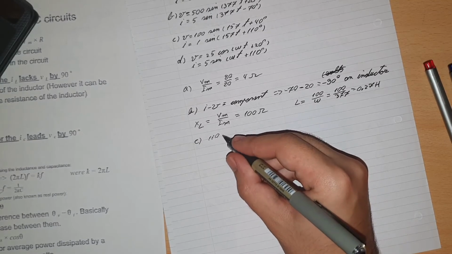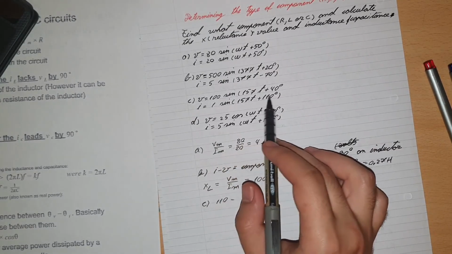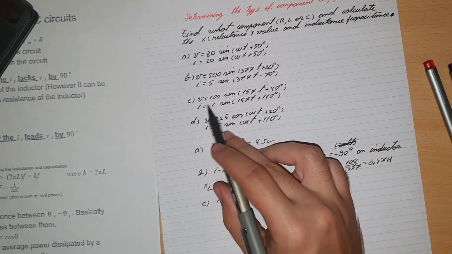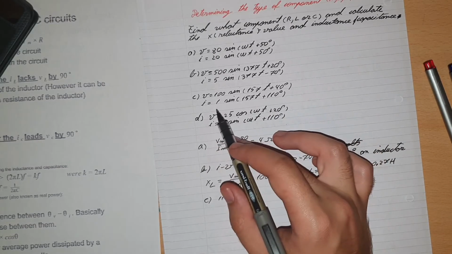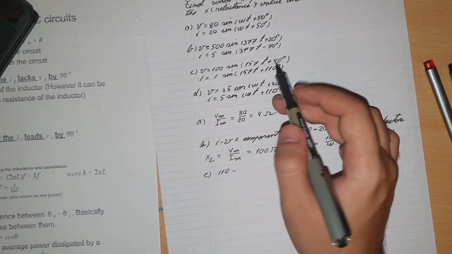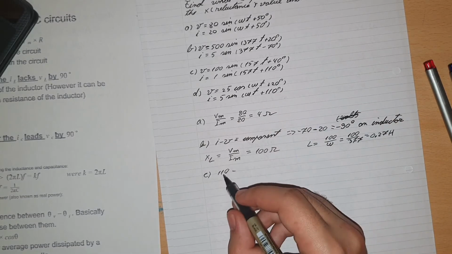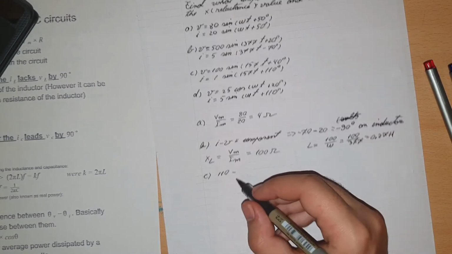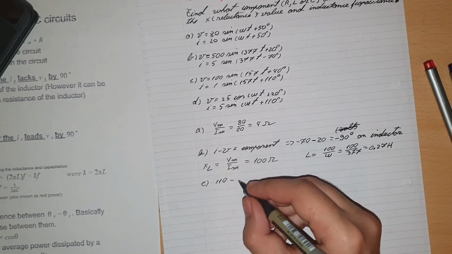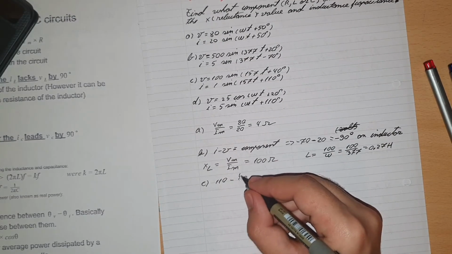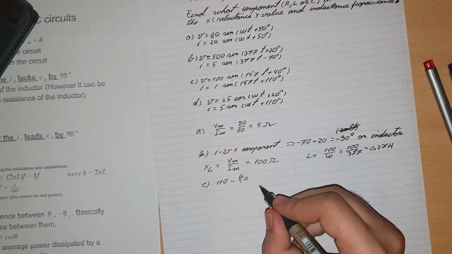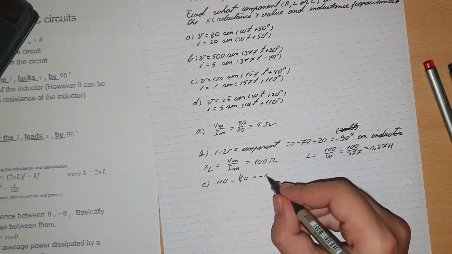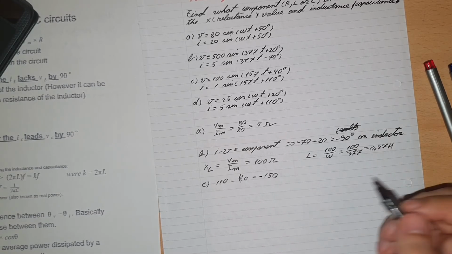So, okay, that will be the next one, C. The voltage has a positive 40 and the current has a positive 110. So again, we take the current angle minus the voltage angle, that's 110 minus 40, and that will be equal to 70.